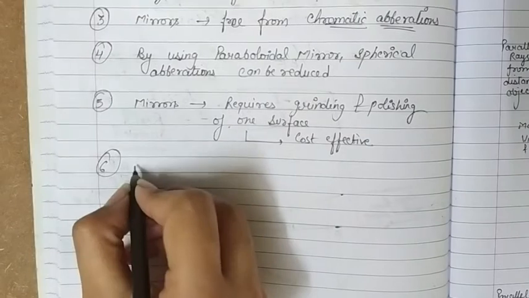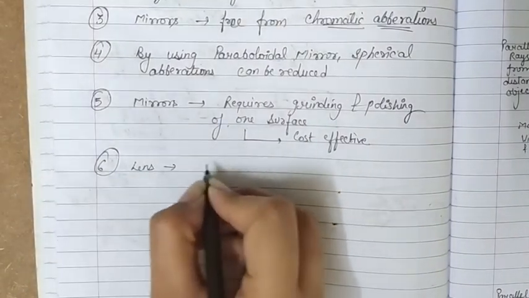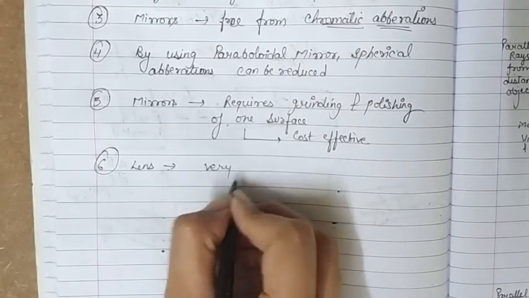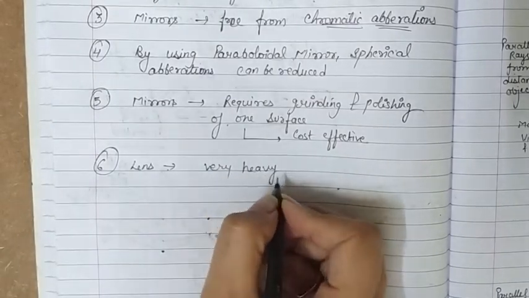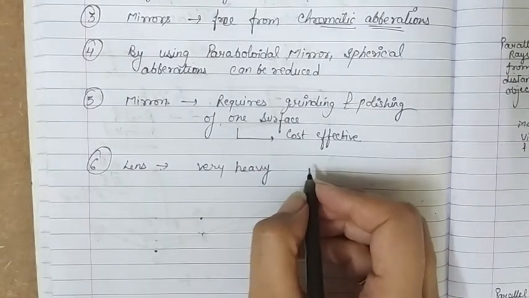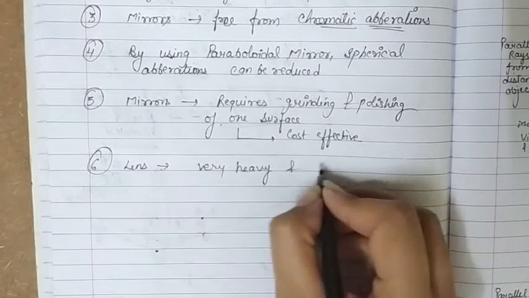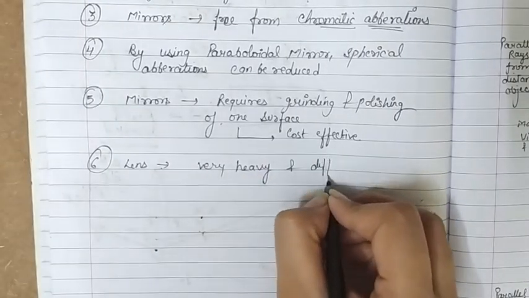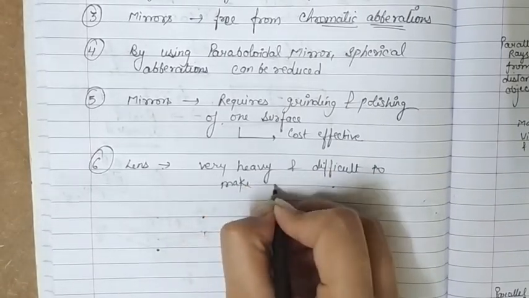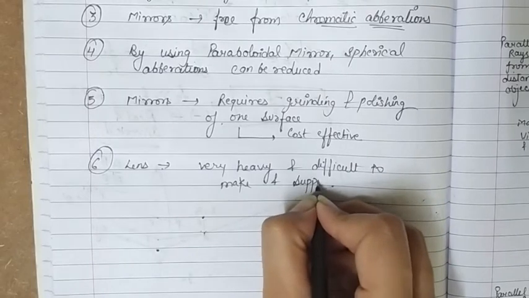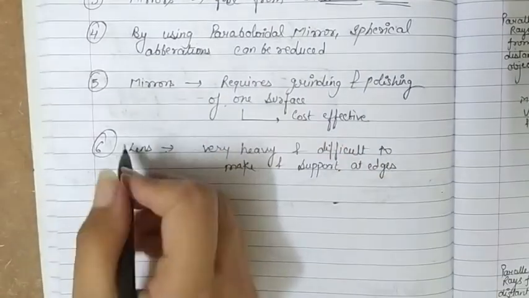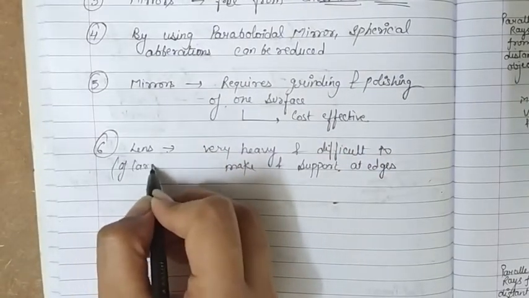So a lens of large aperture is very heavy, difficult to make and to support at the edges.